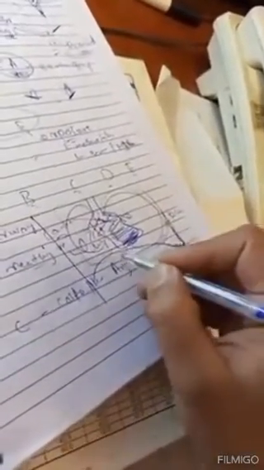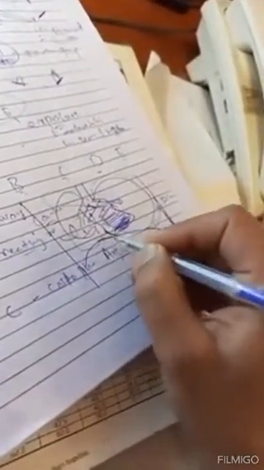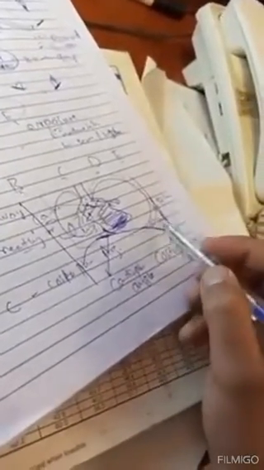So this is the costophrenic angle, right? And one is the cardiophrenic angle. This is the cardiophrenic angle between the heart and the diaphragm, right? There are two angles which have been explained, the cardiophrenic and costophrenic angle.